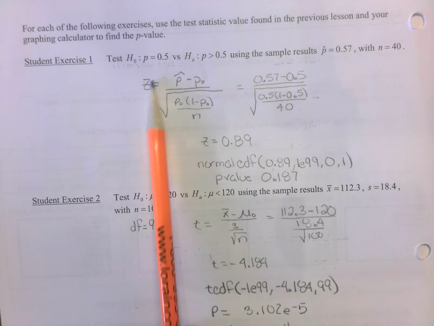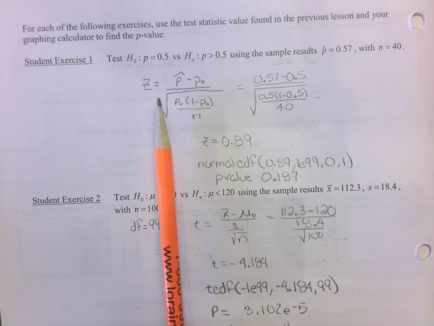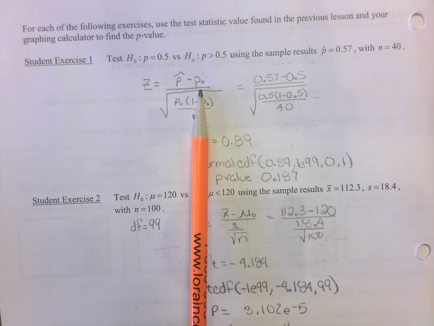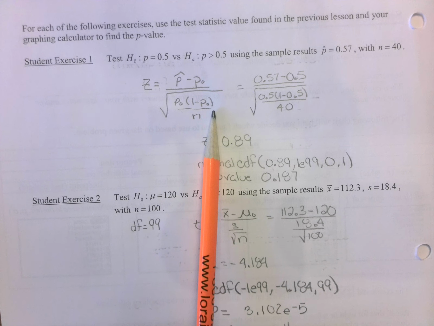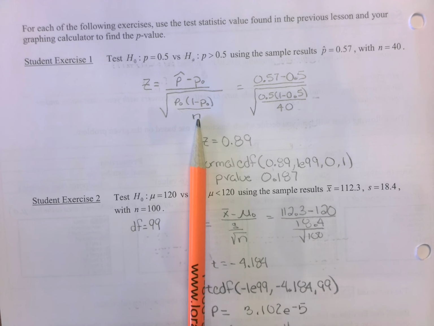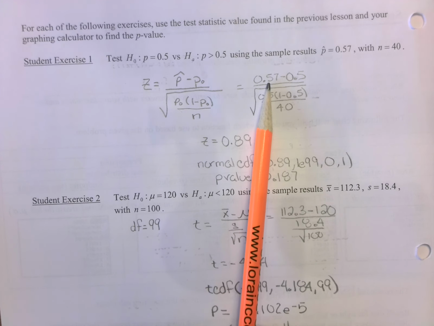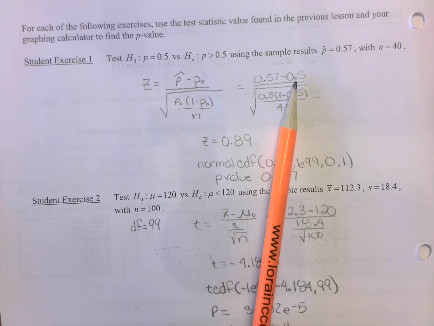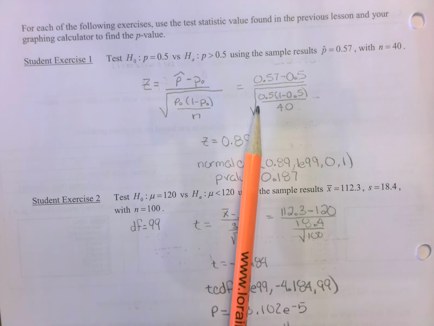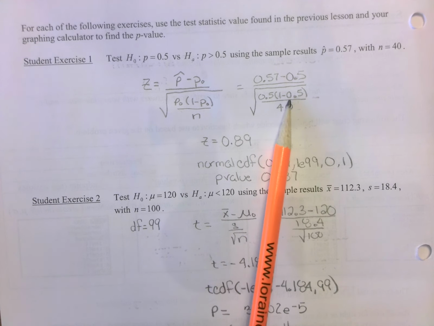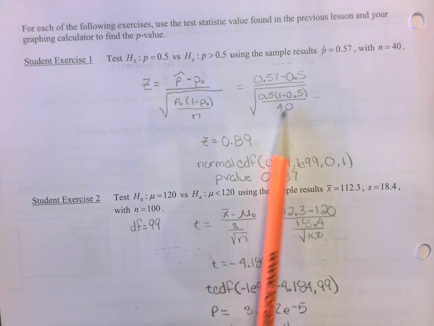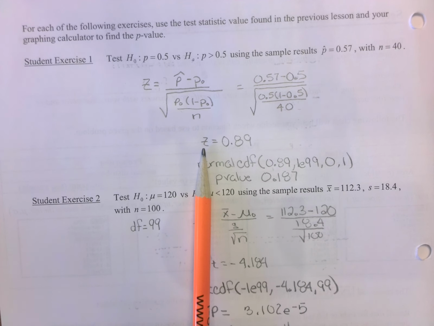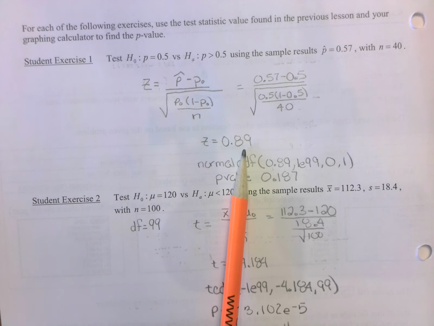So I set up my formula. Z is equal to p hat minus p sub 0, the null, divided by the square root of p sub 0 times 1 minus p sub 0, divided by n. My values are p hat, 0.57, the null, 0.5, the null again, 1 minus the null, and n, which was 40. When we put that into a calculator properly, we get a z value of 0.89.